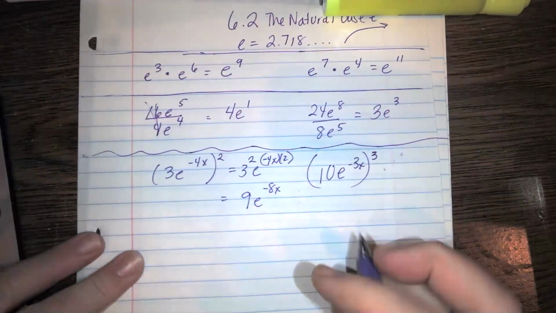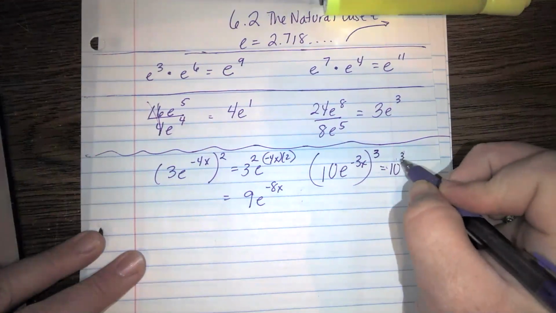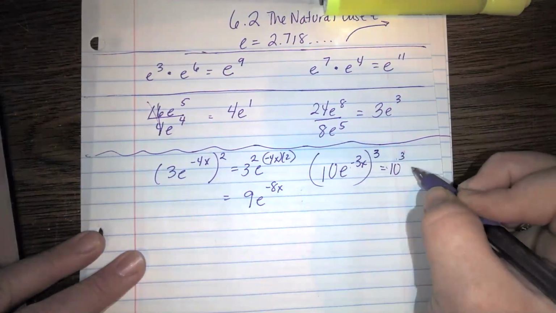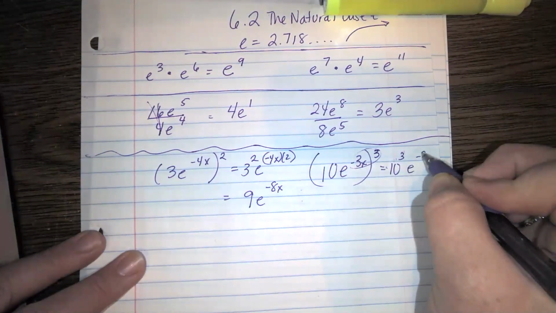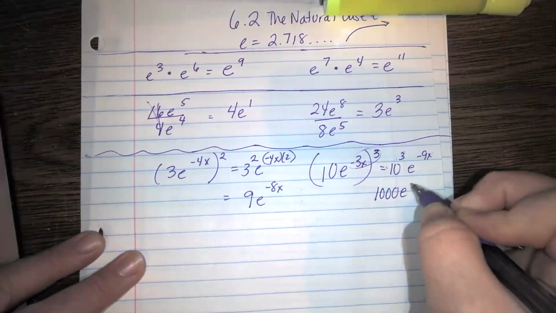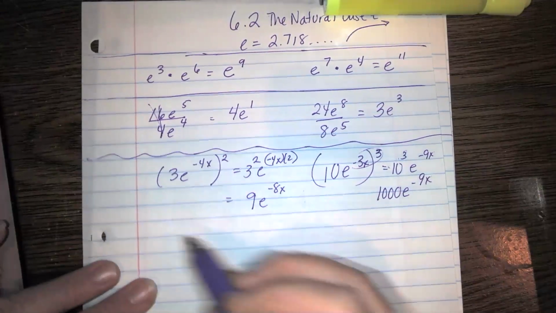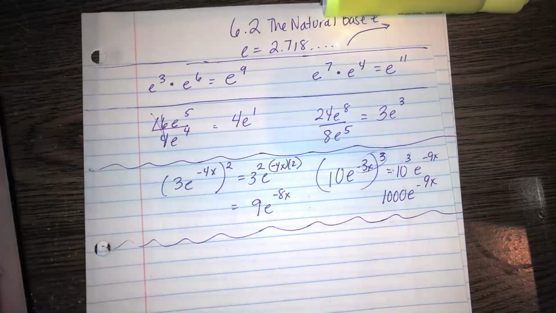Okay, go ahead and stop the video. So this would be 10 to the third, and then negative 3 times 3 is e to the negative 9x. 10 to the third is what? 1,000. e to the negative 9x. Okay, so get that out of the way.